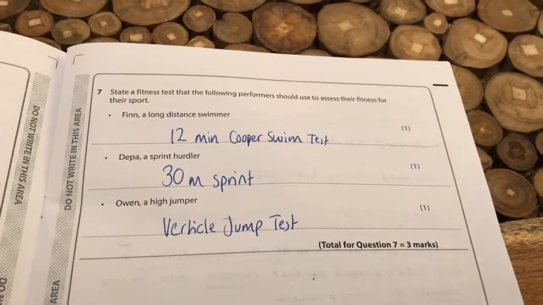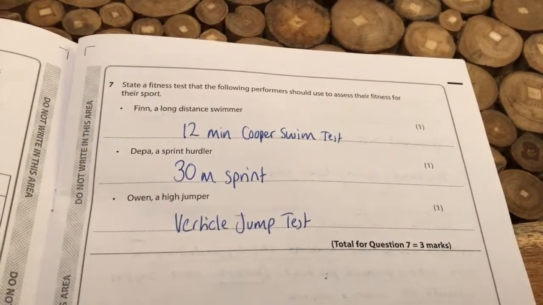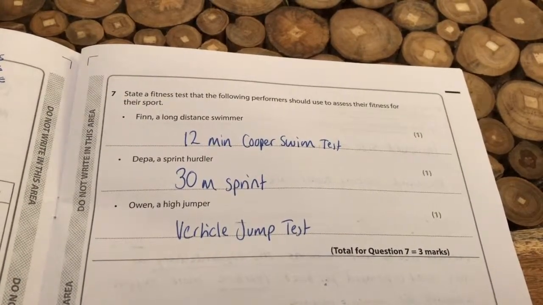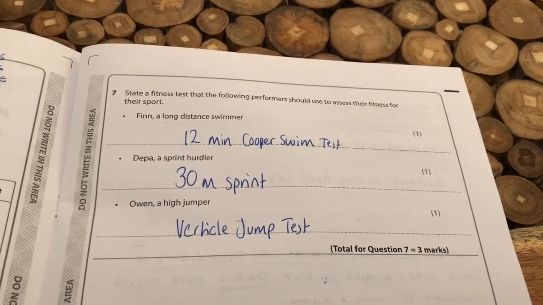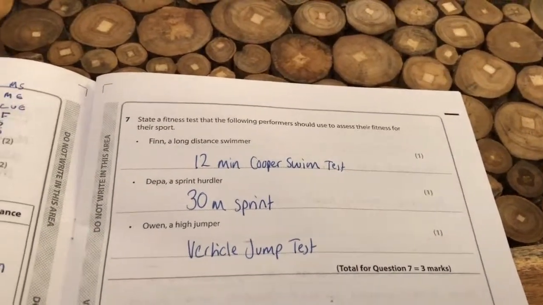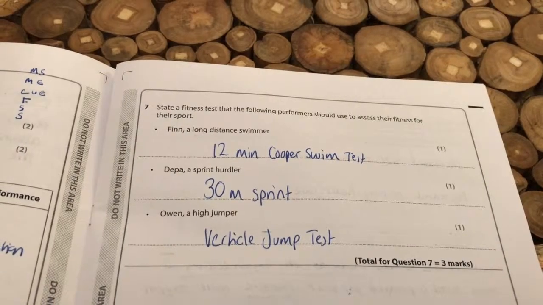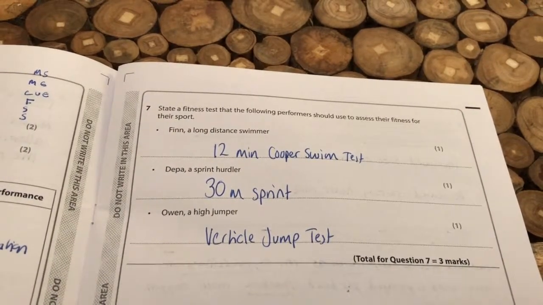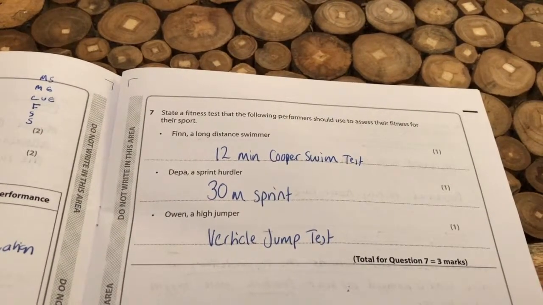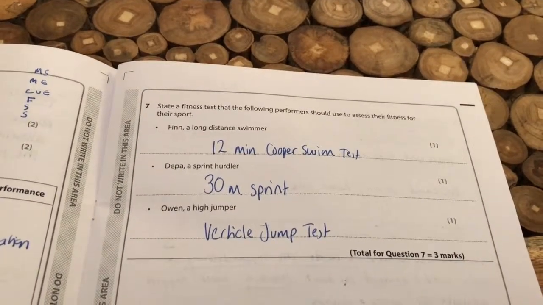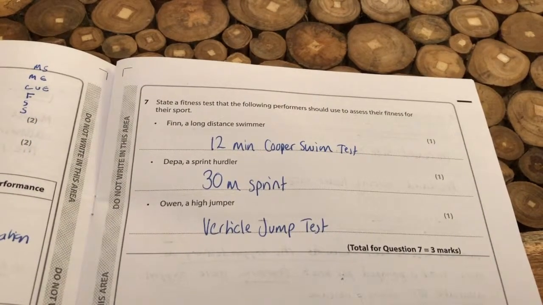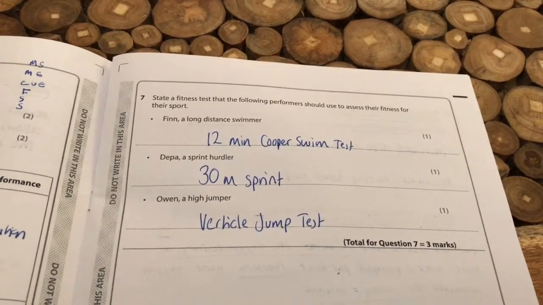Nearly everybody, again, I think only one person got this correct. A long distance swimmer would not benefit from running for 12 minutes. That won't tell them how effective they are at swimming. This may be new to you, and if it is, this is great, we're learning it right away. But the 12-minute Cooper swim test is exactly the same as a 12-minute run test, only you swim continuously up and down for 12 minutes. And like you do with a Cooper run test, you get a metre score of how many metres you've swum, and then you get put into a category.